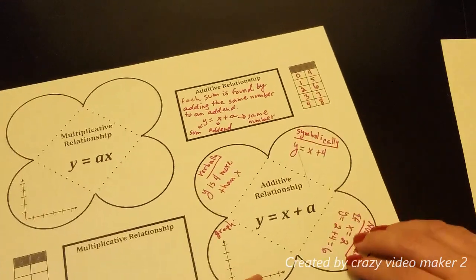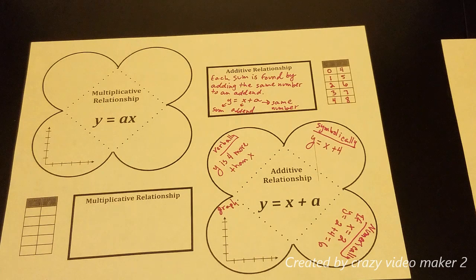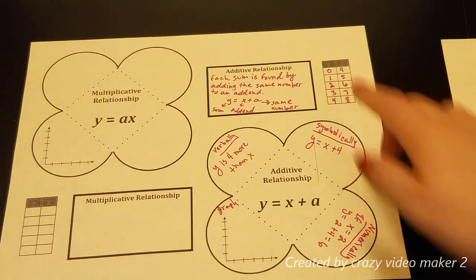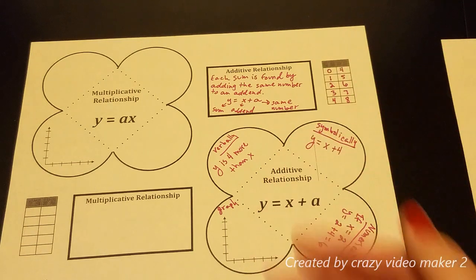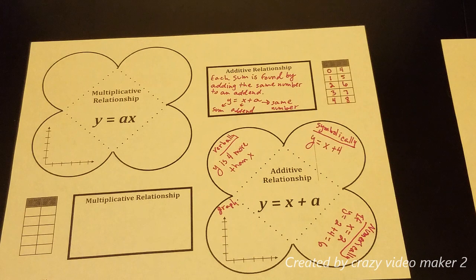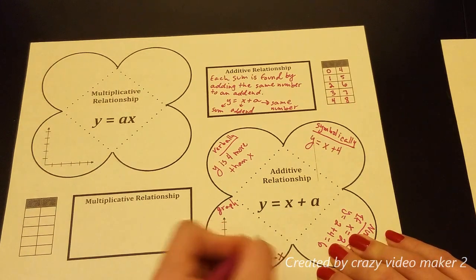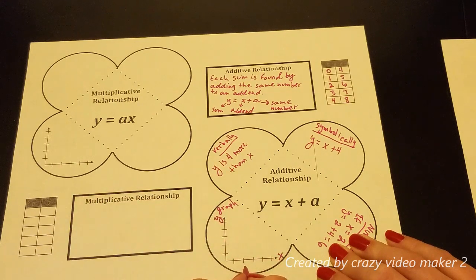Okay, and where you get your points for your graph is from your table. So we already filled that in. Remember we said that we were taking x and we were adding 4 to it every time. So 0 plus 4 is 4, 1 plus 4 is 5. Now we're just going to graph that. Your x always goes on the horizontal axis, so label that with an x, and your y goes on the vertical axis. And so we've got 0 right here, 1, 2, 3, and 4.